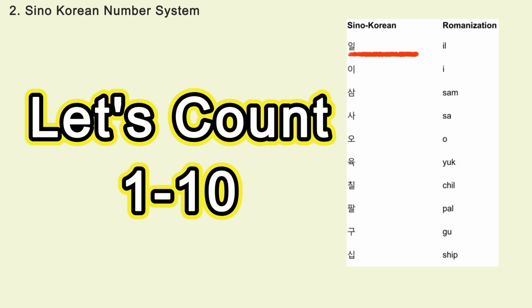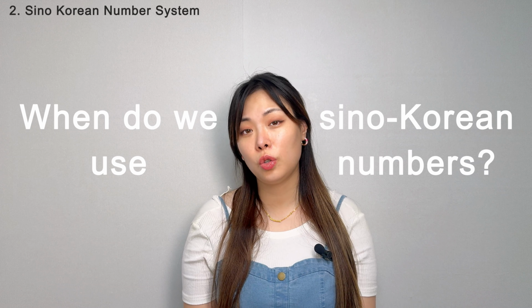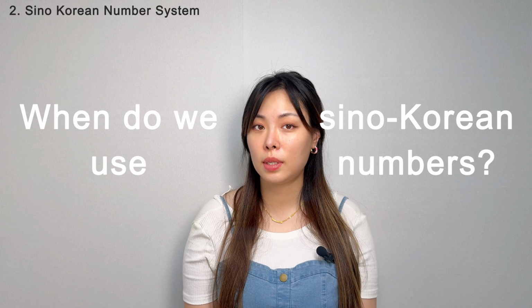Next, let's look at Sino-Korean numbers. 1, 2, 3, 4, 5, 6, 7, 8, 9, 10. And when do Koreans actually use these Sino-Korean number system?